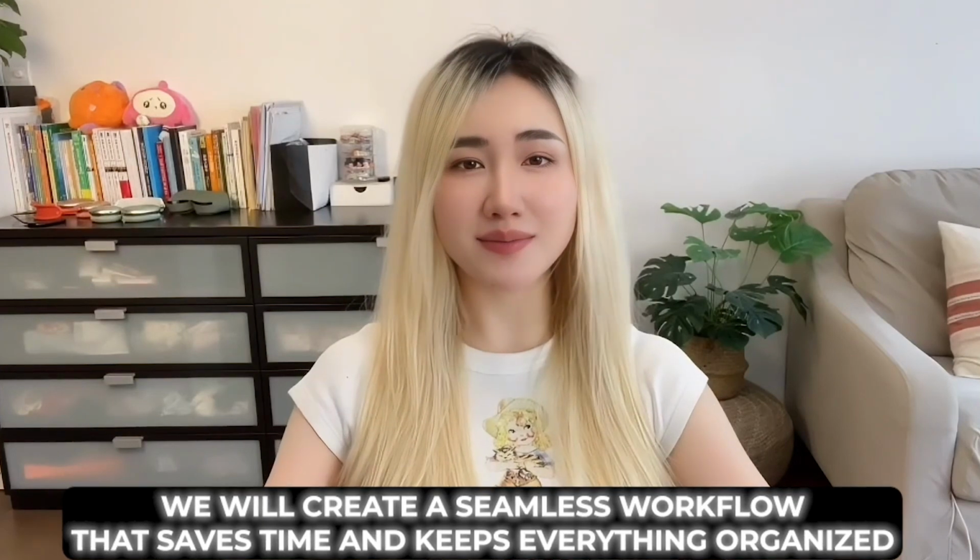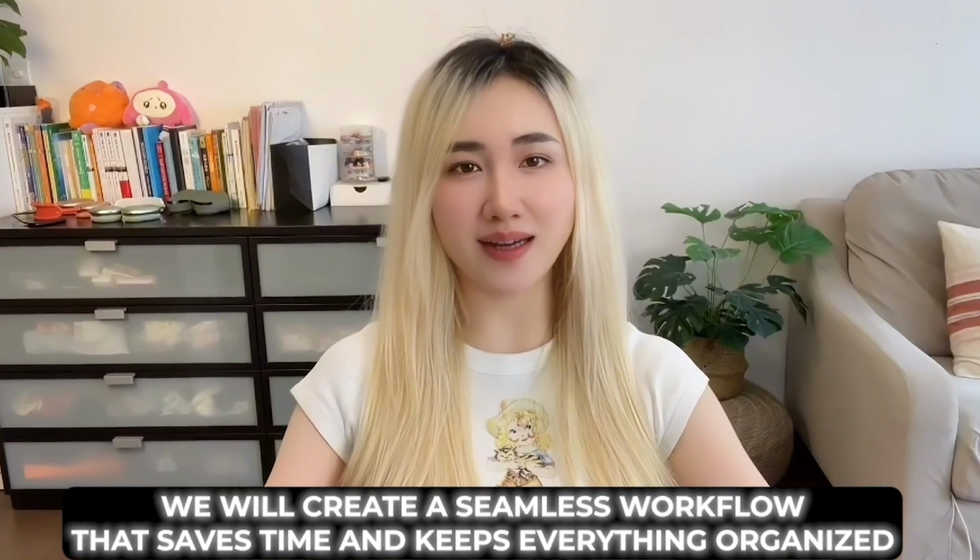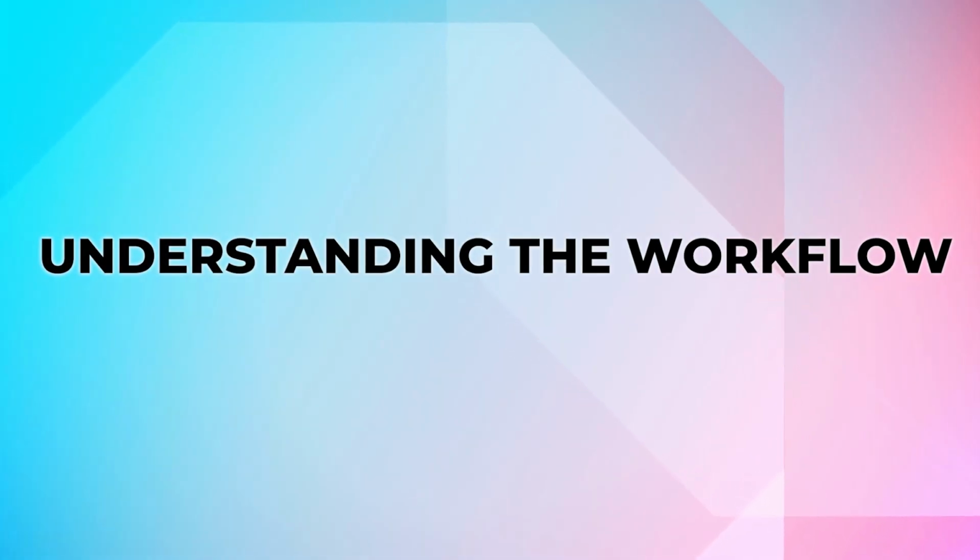We will create a seamless workflow that saves time and keeps everything organized. By the end of this tutorial, you will have the tools to streamline your event process like a pro without breaking a sweat. Now, let's break down the workflow step by step to understand how this automation works.